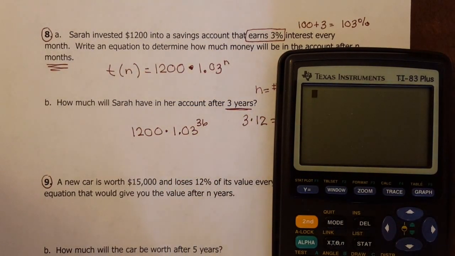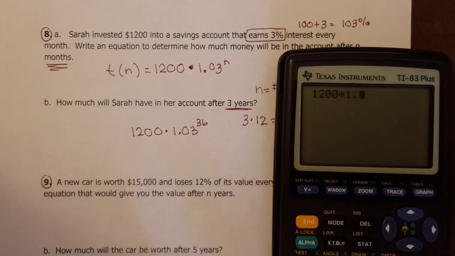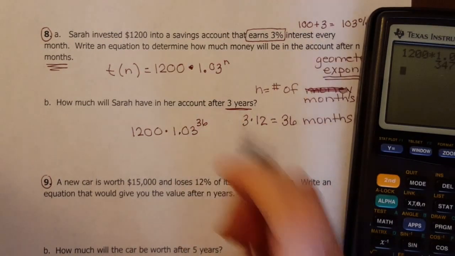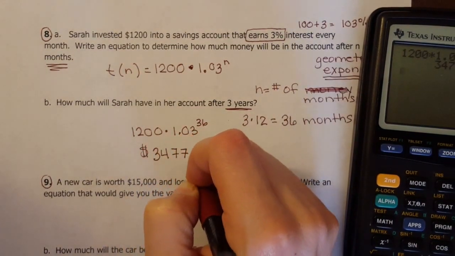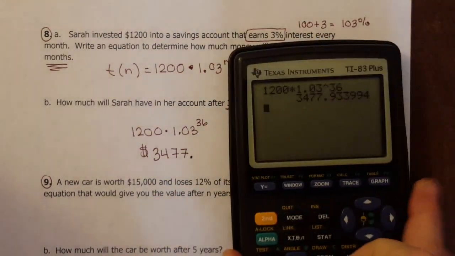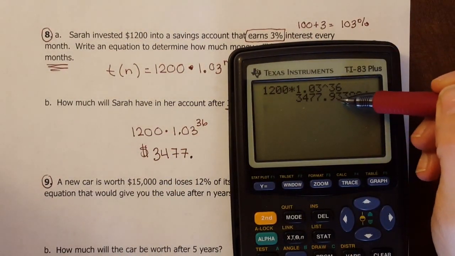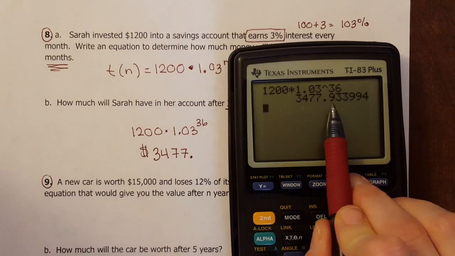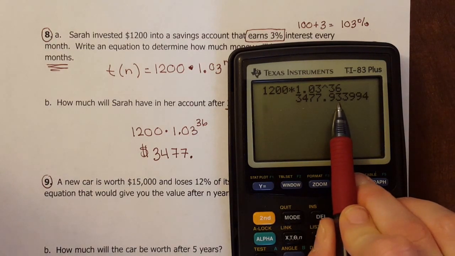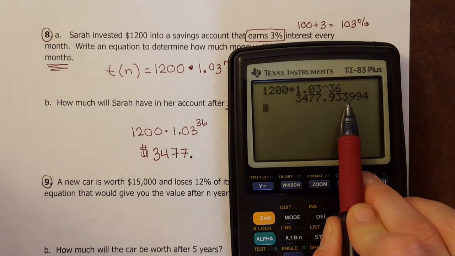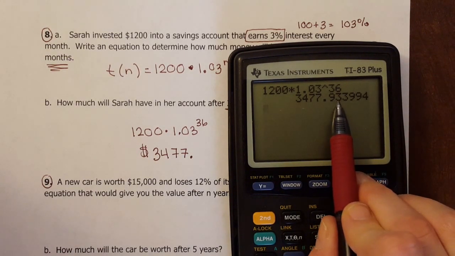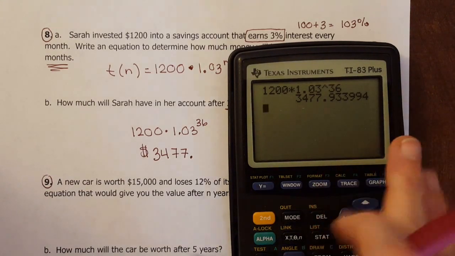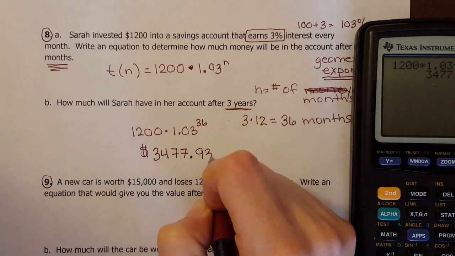And 1200 times 1.03 to the 36 power is, and this is talking about money, 3477. And we're going to round this to the hundredths place. So we need 2 numbers here after the decimal. So it's 93. And then we look to the right, that's a 3. So we're going to leave that a 3. If this number was a 5 or greater, this would move up to a 4. So this is 93 cents.